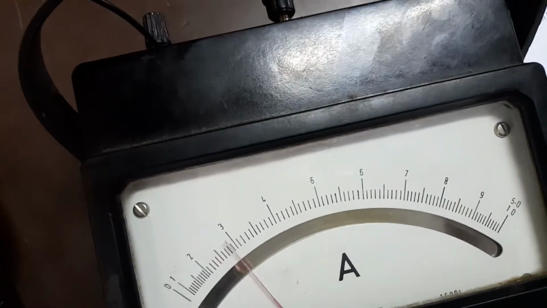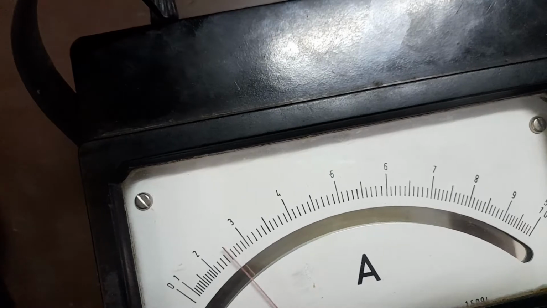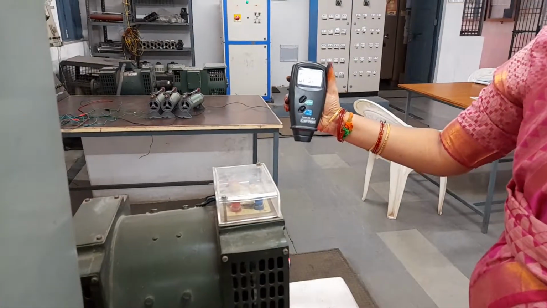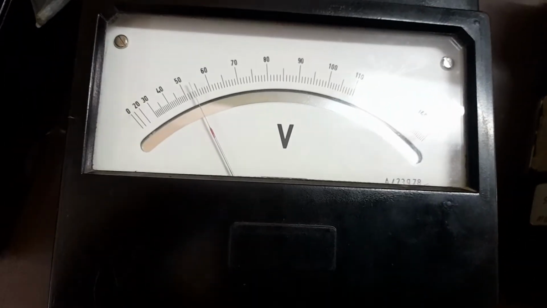Similarly, at another value, again we need to see 1515 RPM. Then note down the readings again. Maximum voltage 54, minimum 53, maximum current 2.6, minimum current is 2.2.